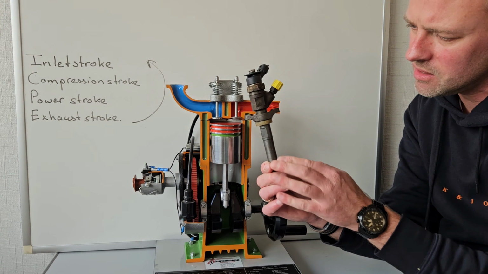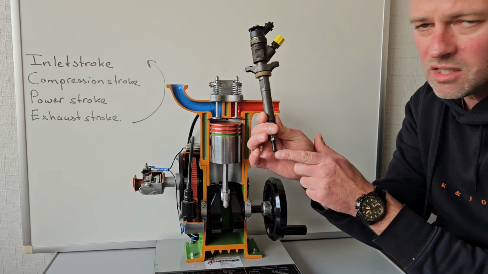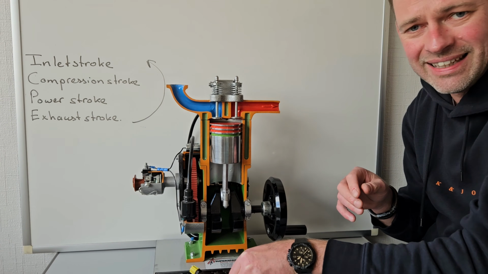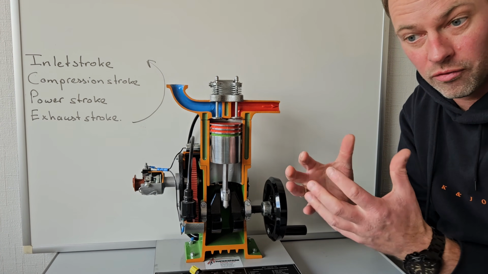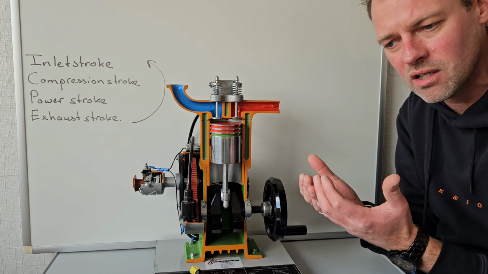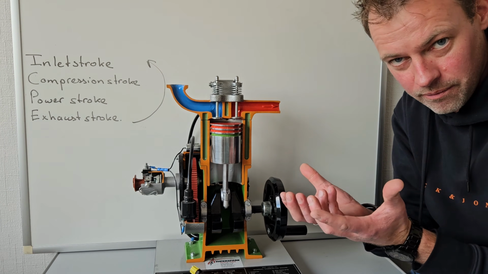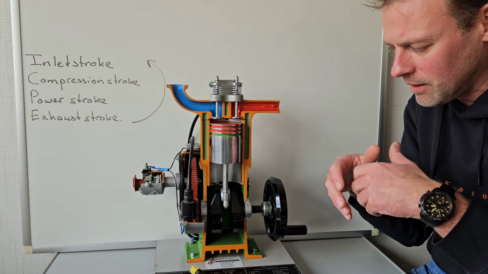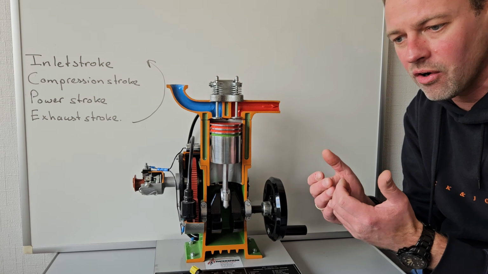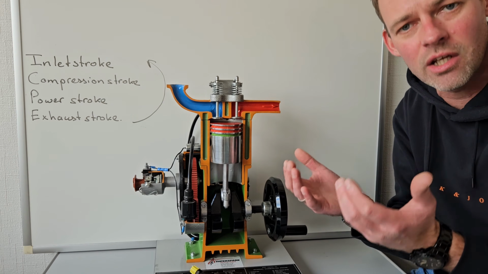What you see here is a diesel injector, and this diesel injector sprays diesel inside of the cylinder. But because of all the heat inside the cylinder, because of compressing air, the diesel that is sprayed inside the cylinder explodes or ignites or burns by itself. So when I spray diesel inside the cylinder after the compression stroke, the diesel will burn by itself.